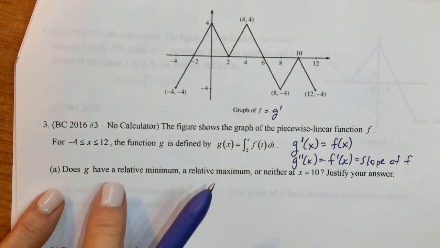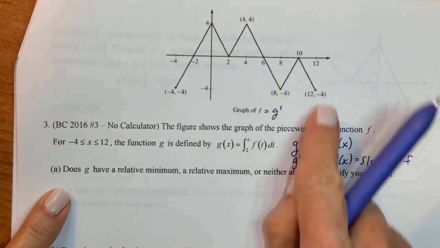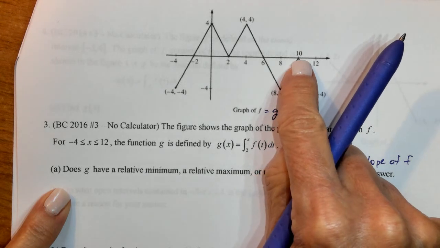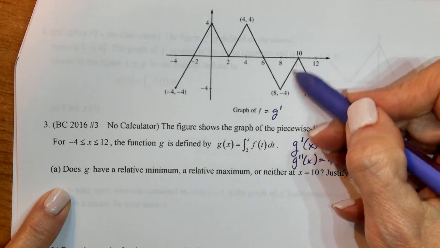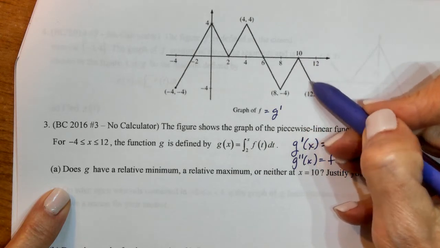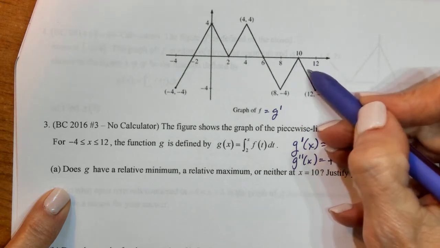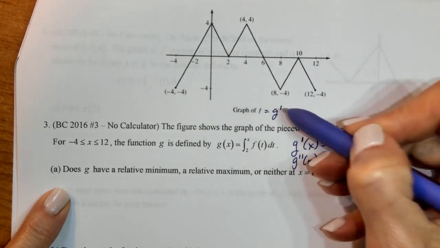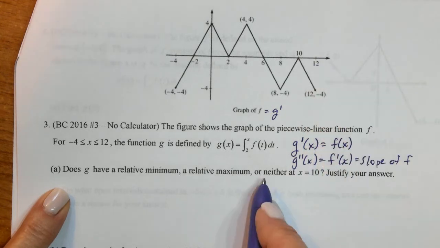Okay, part A. Does g have a relative min, max, or neither when x is 10? I look up here when x is 10, and I see that g prime was negative before x equals 10, and it's still negative after x is 10. G prime is negative down here because this is the graph of g prime, right? So this is neither a max nor a min.